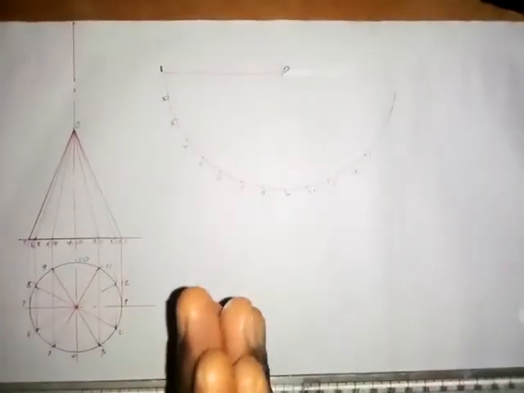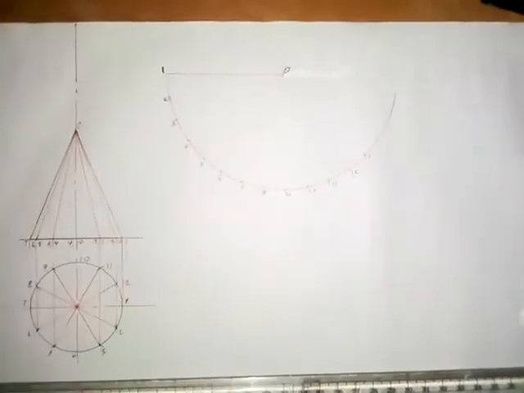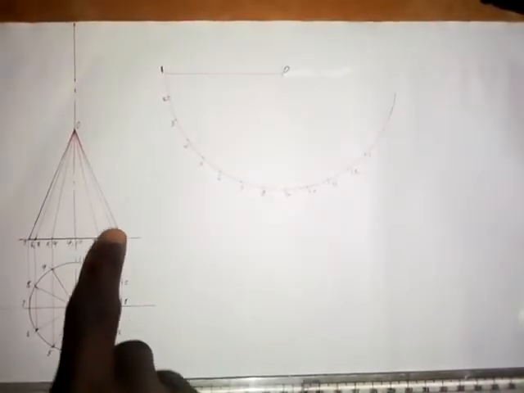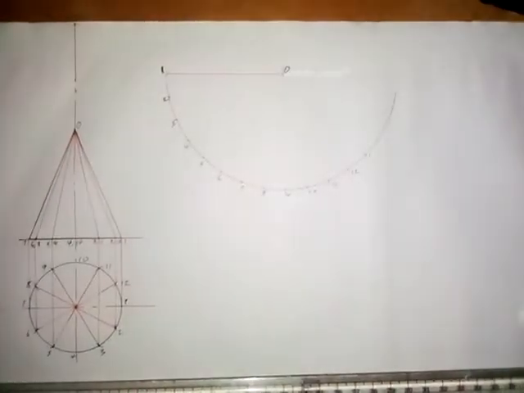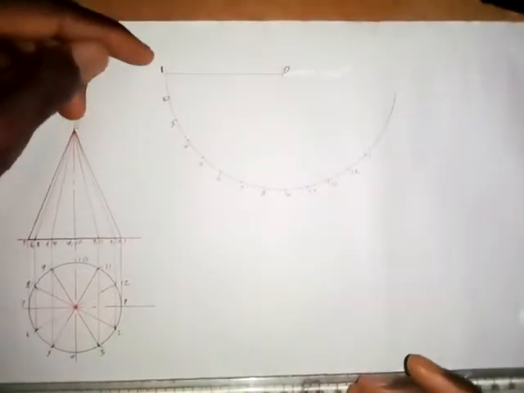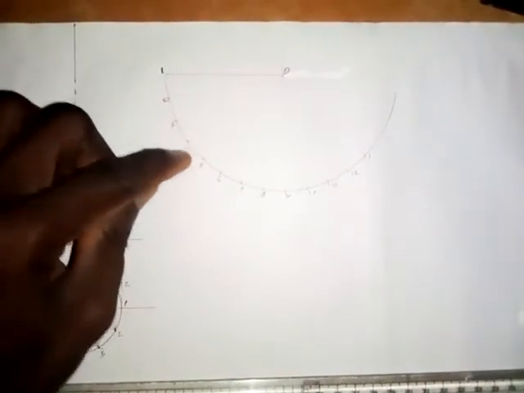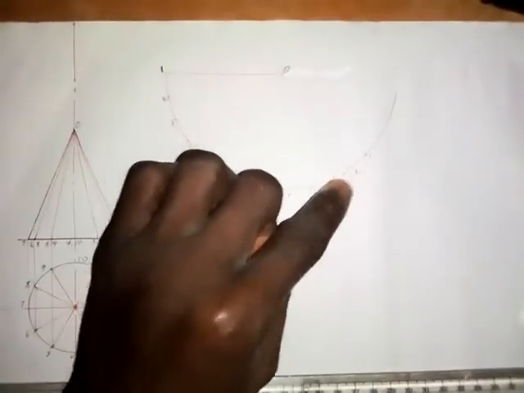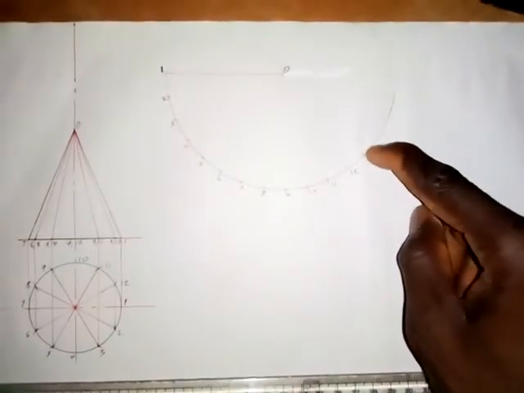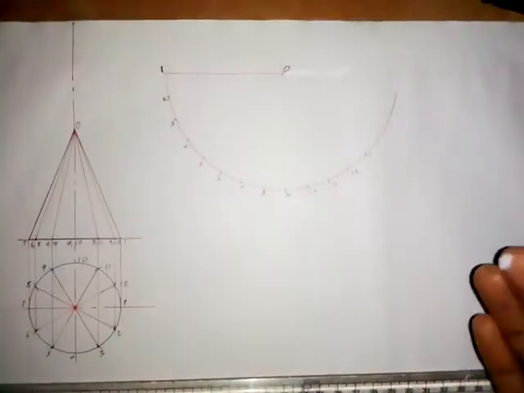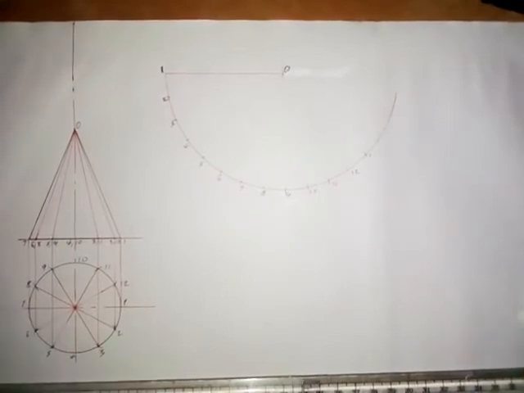All right, so the 12 arcs have been made and I've numbered. Already this is 1. If we open from here at this 1, we are going to have 1 at both ends. So we have 1 here and we have 1 here. Here is 2, 3, 4, 5, 6, 7, 8, 9, 10, 11, 12, and then we end at 1, because we open from here at 1 and we're going to have 1 on both sides.